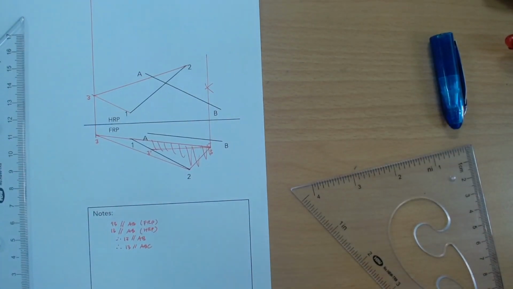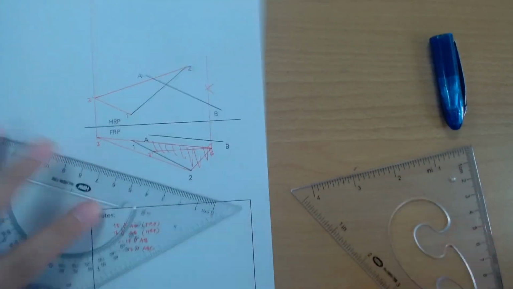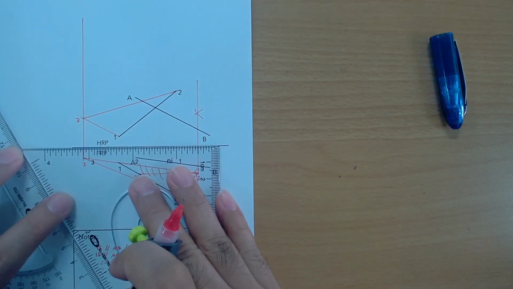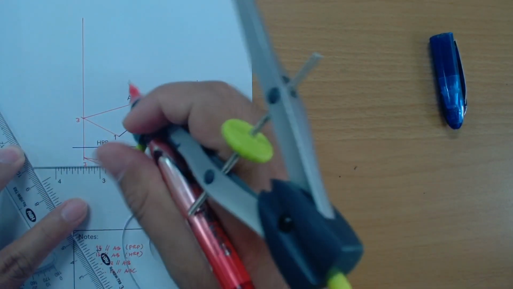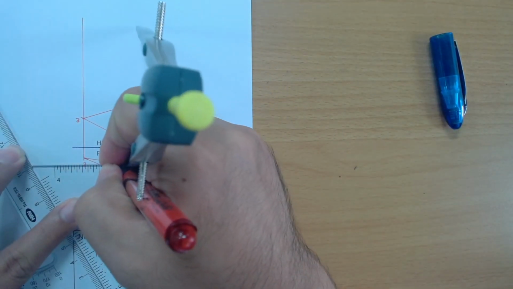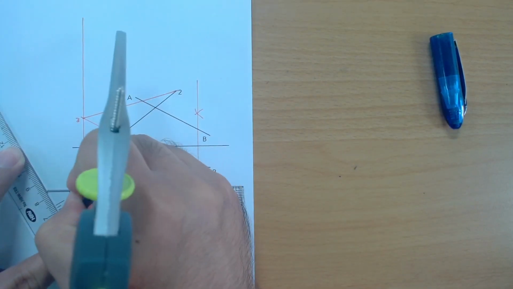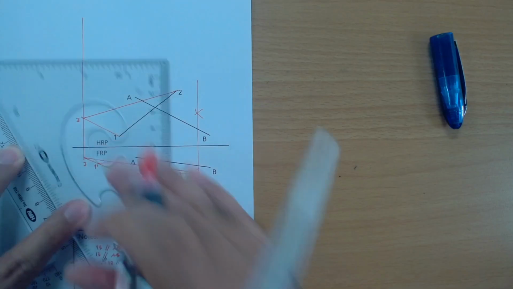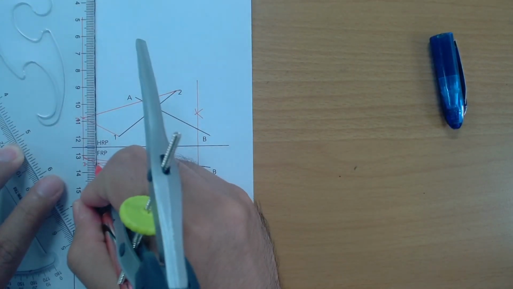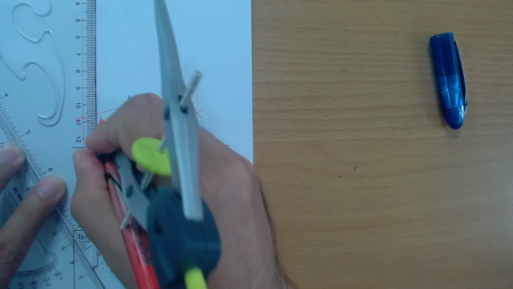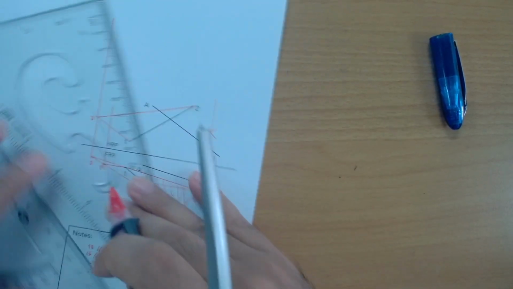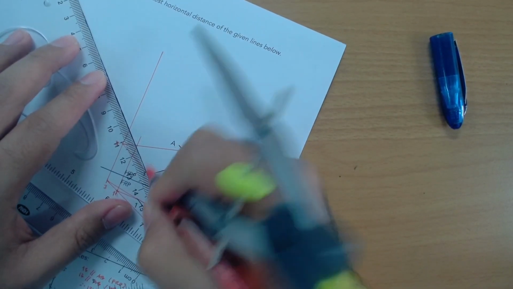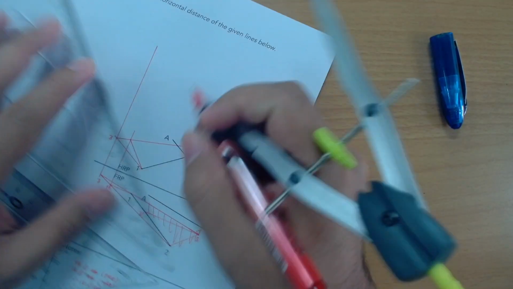Now, what we want to do is, let's create a parallel na true length or parallel line so that we can create a true length. And I'll just make 1, 1 prime as the parallel line to the fold line. So now I can project 1 prime. This now becomes a true length.